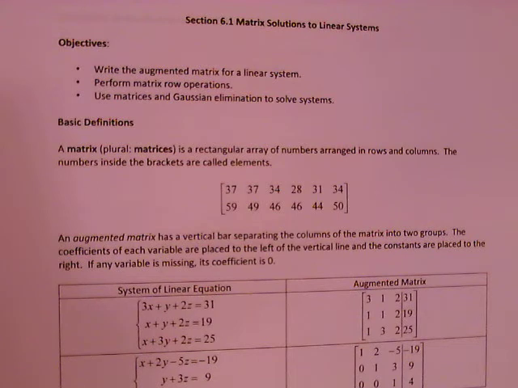One of them would be a matrix, and the plural for that would be matrices. A matrix is a rectangular array of numbers arranged in rows and columns. The numbers inside the brackets are called elements. So this is an example of what a matrix looks like.